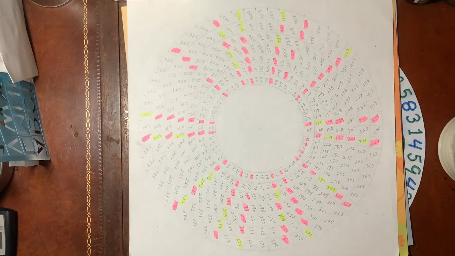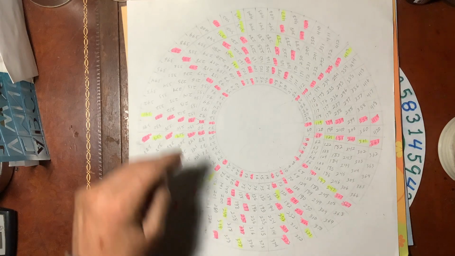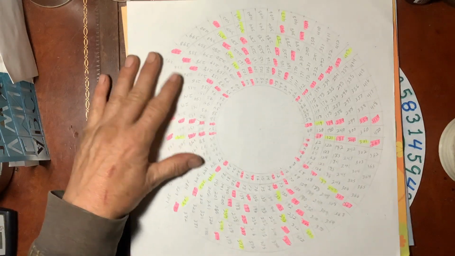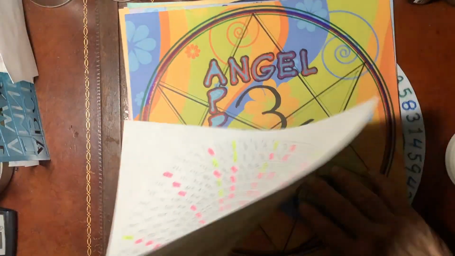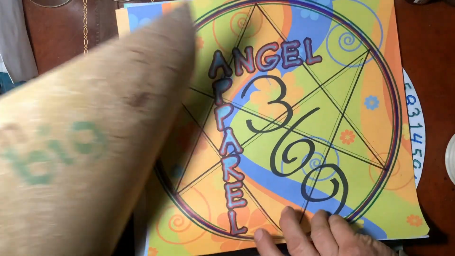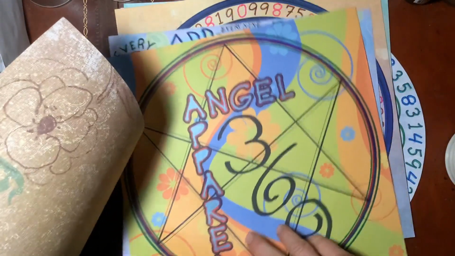Okay, since we're talking about primes, I wanted to show this again because that's just amazing. No, that's not what we're gonna do. This is a t-shirt idea.